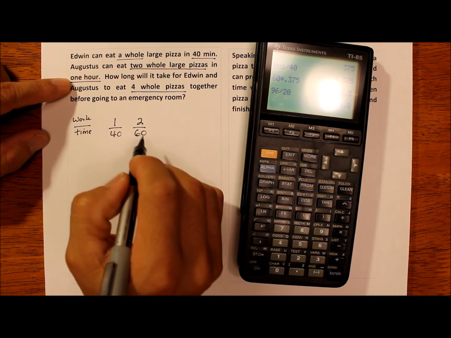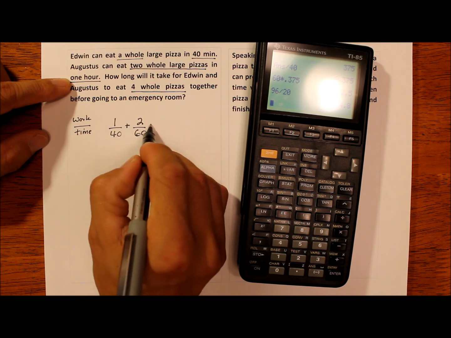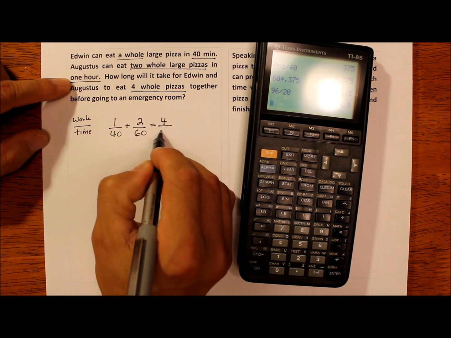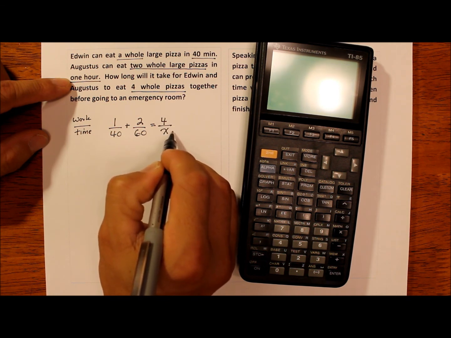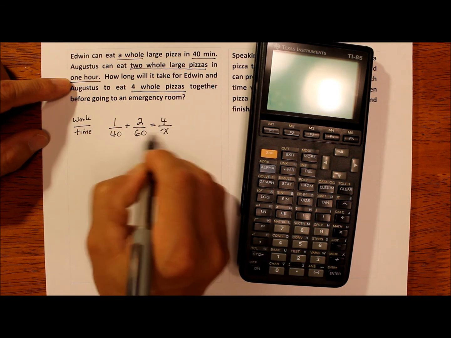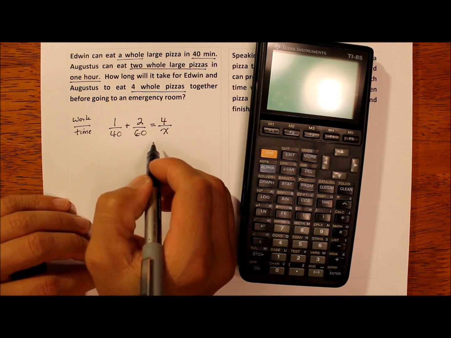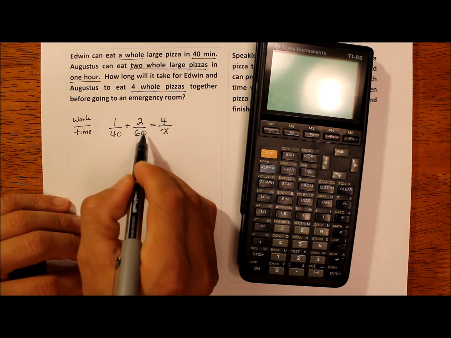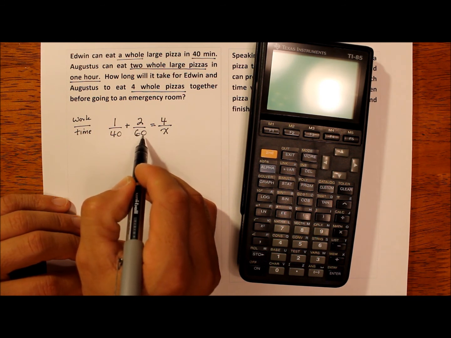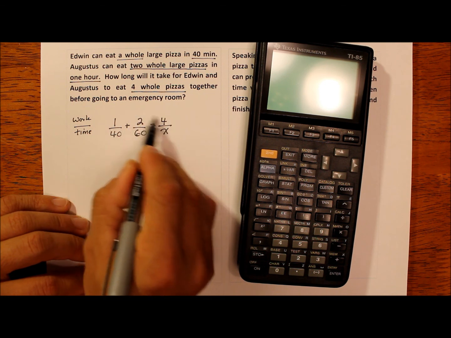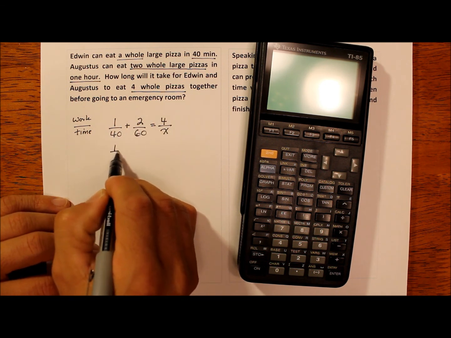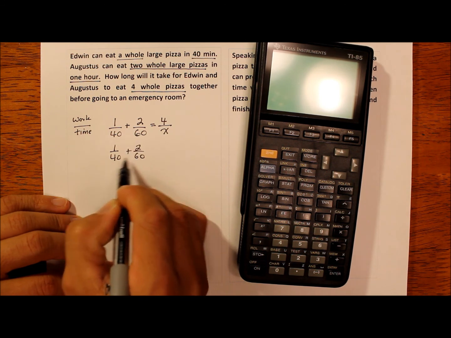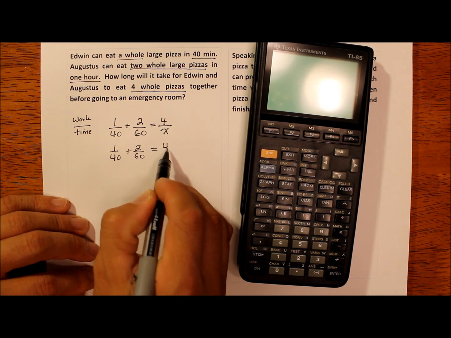And the question is then, if they were to eat together, how many? That is going to be 4 whole pizzas. How long will it take before they have to go to the emergency room? So there's a setup. Of course, if you notice right away, some numbers can be simplified, but to keep things plainly flowing, I'll just leave it the way it is. So, keeping this intact, let me rewrite the setup here. The equation is 1 over 40 plus 2 over 60 is equal to 4 over x.